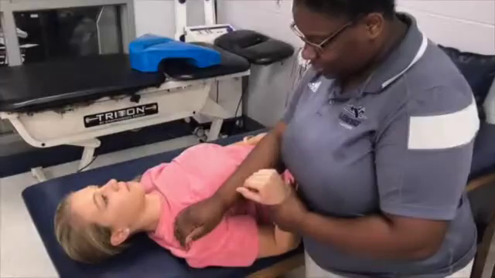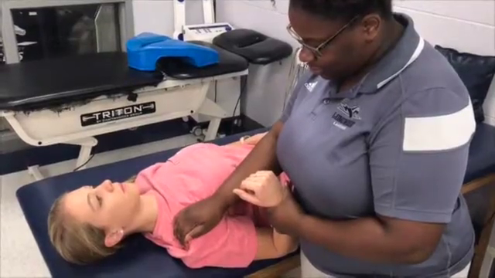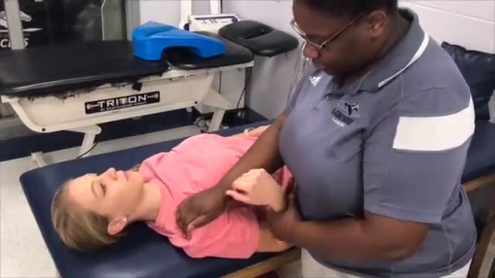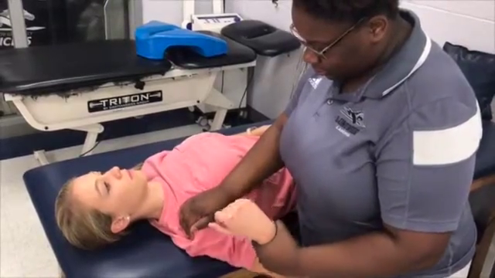This is the upper limb tension test. The patient is supine. First, depress the shoulder. Second, abduct the glenohumeral joint to 110 degrees. Third, supinate the forearm and extend the wrist and fingers.